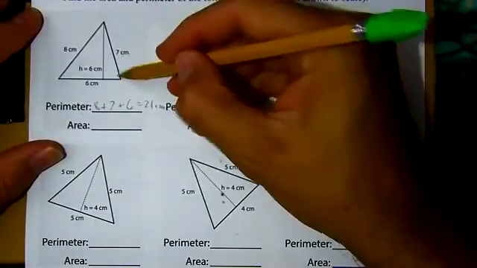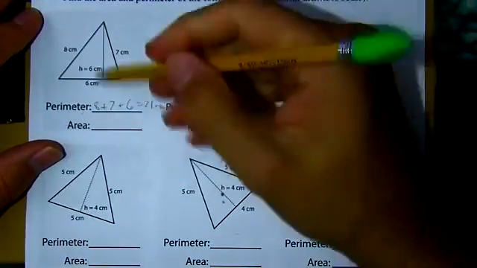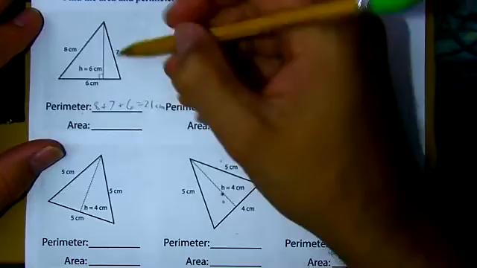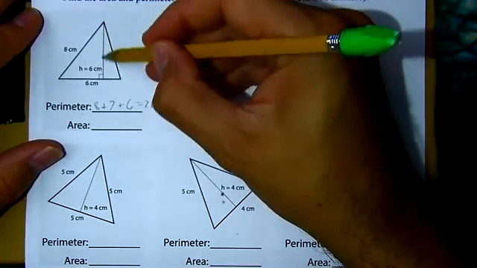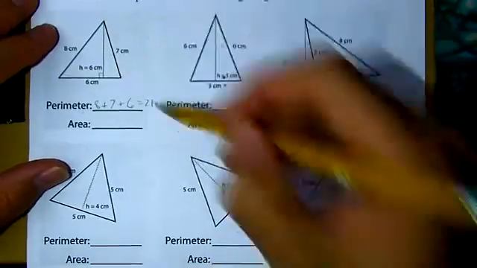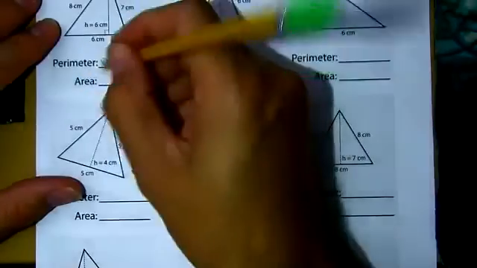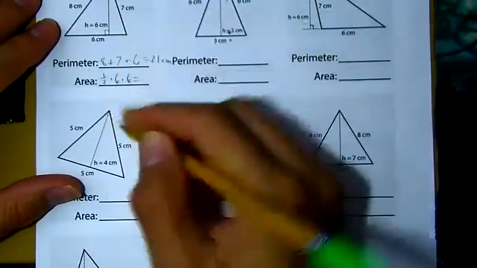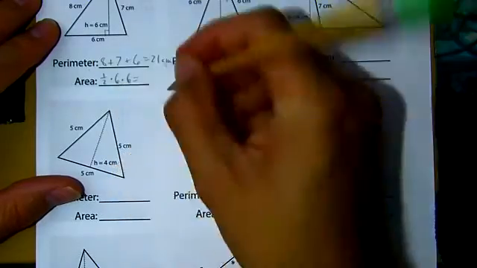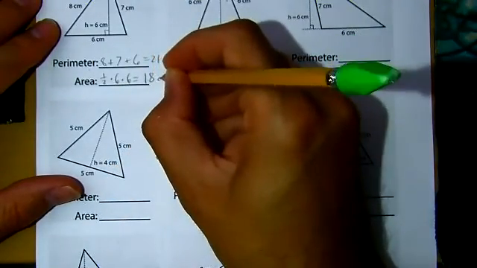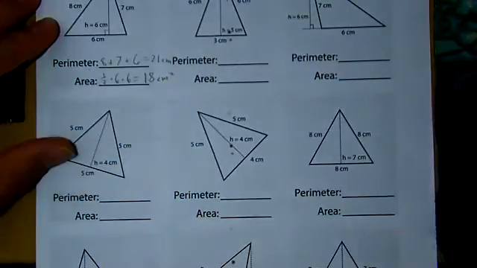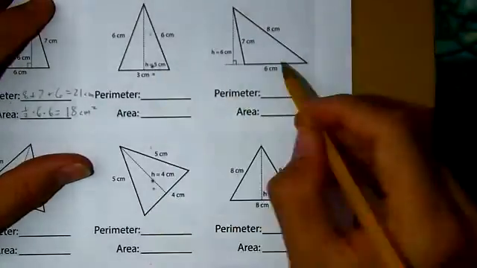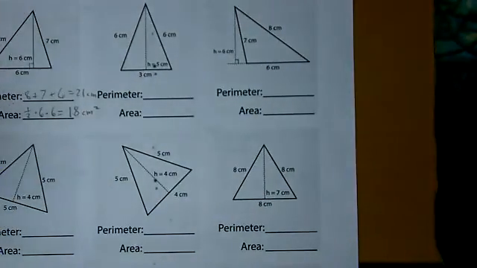this side is slanted, this side is slanted, this side is parallel. They don't draw a little right angle here, but it's kind of implied that that's the height. So that number is the height, this number is the base. So it's the same number, 6 and 6. 1/2 times 6 times 6. So half of 6 is 3. 3 times 6 is 18 centimeters squared. So pause your video and try to work these 2 problems, and then I'm going to show you how to work them.